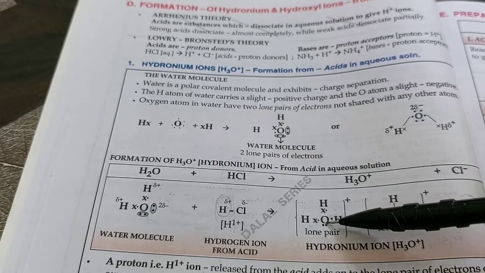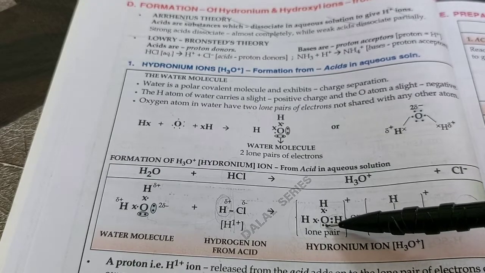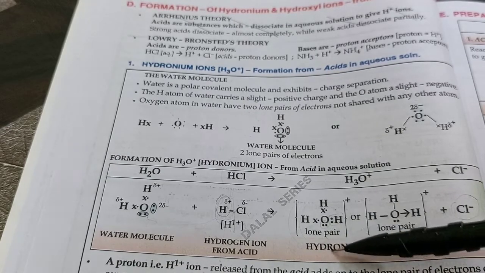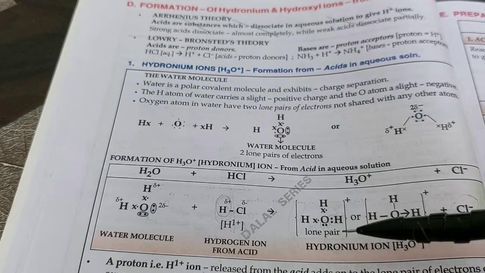Notice that the other lone pair of oxygen is still available, but no, it's not so generous that it will allow one more hydrogen ion to get stuck here. It has its limitations on its magnanimity.